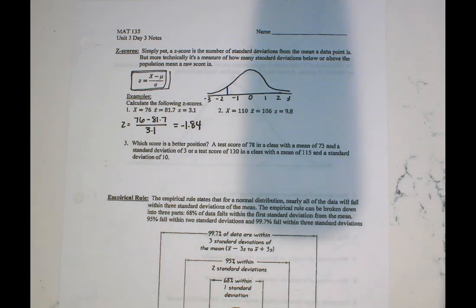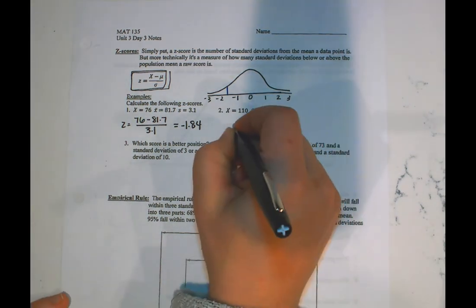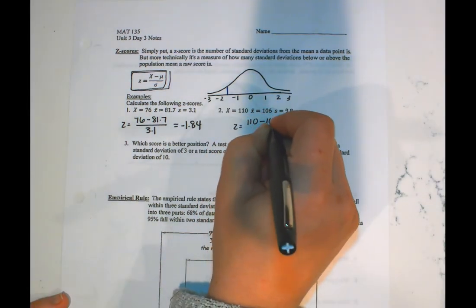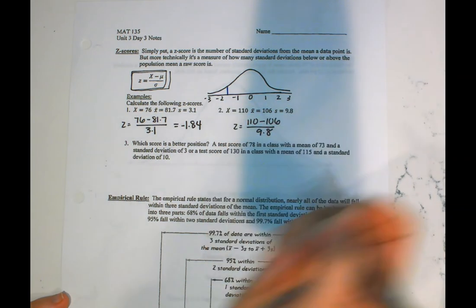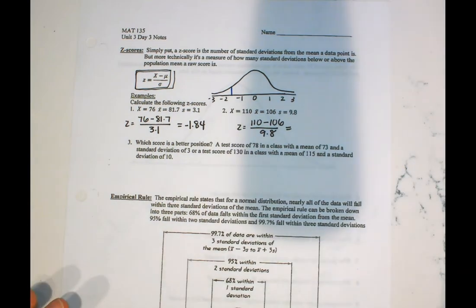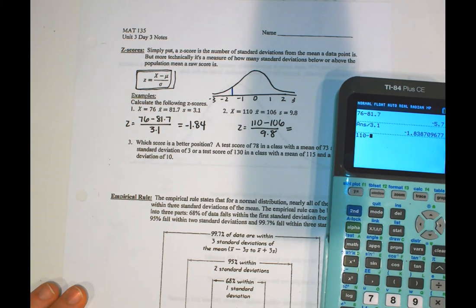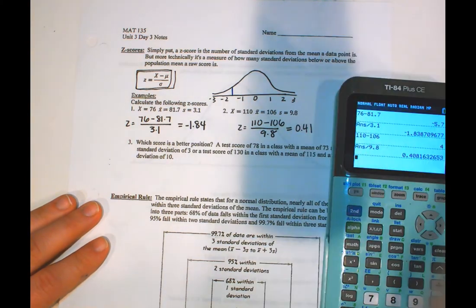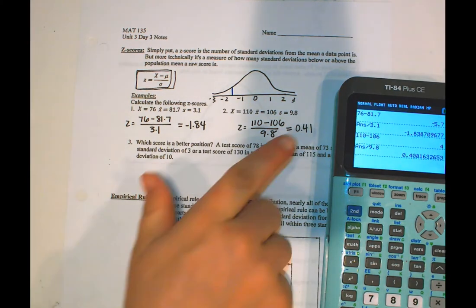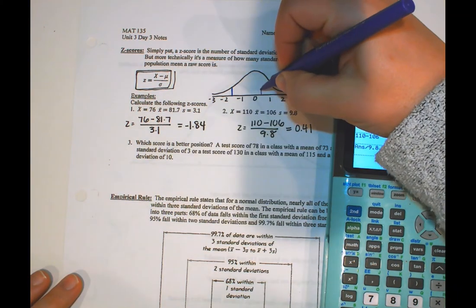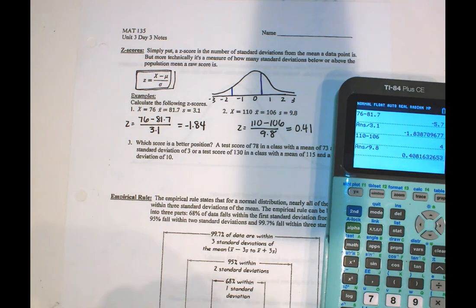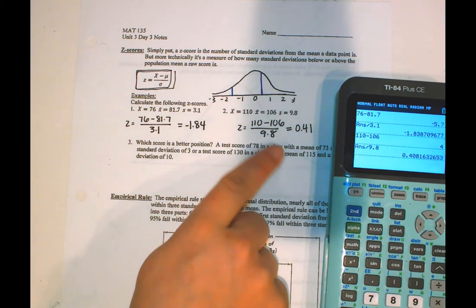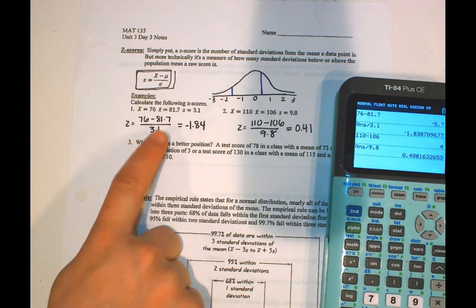So for number 2, the same thing. If I want to find my z-score, I take my x value, subtract the mean, and divide by the standard deviation. So I would do 110 minus 106, and then divide by 9.8. So I end up with 0.41. If we looked at a standard normal curve, that value would be right about there. So if you're comparing the two to each other, this value is closer to the mean than this value is.